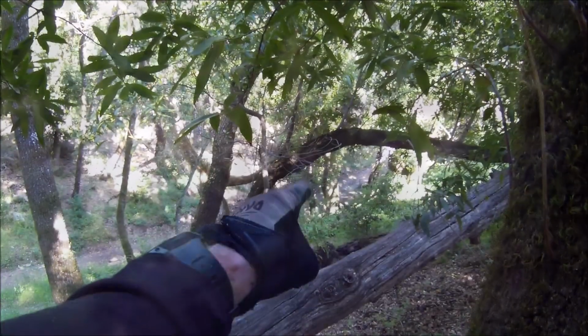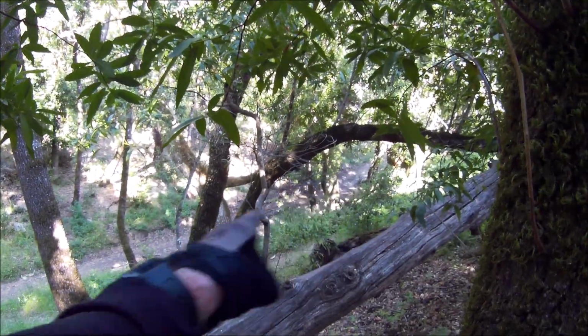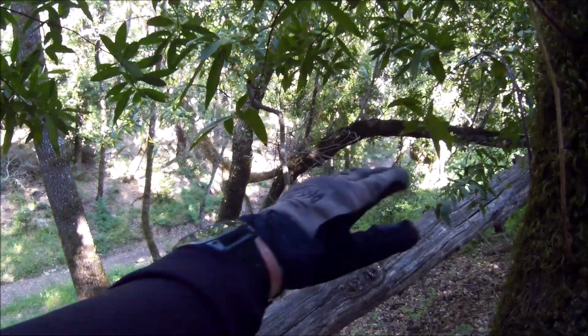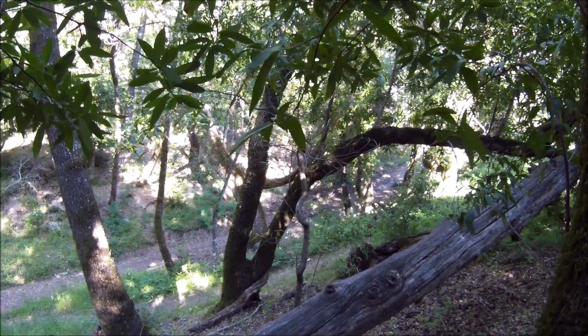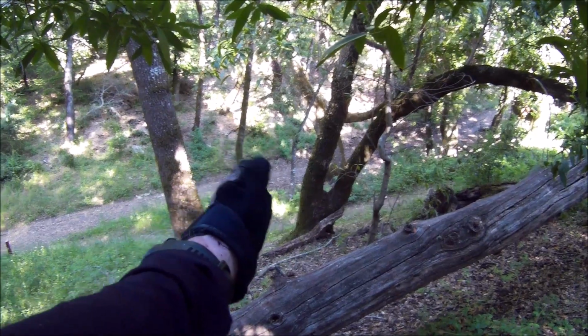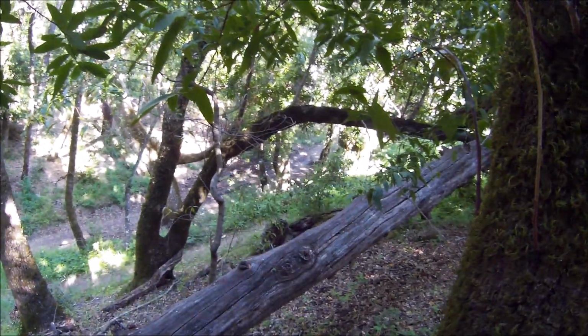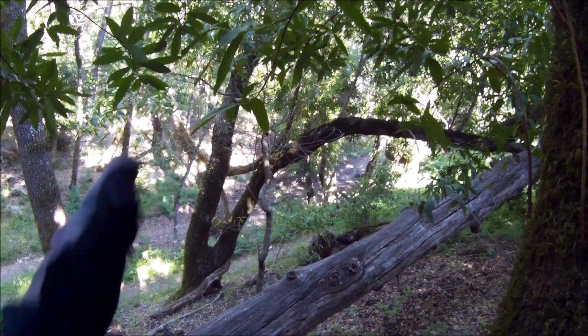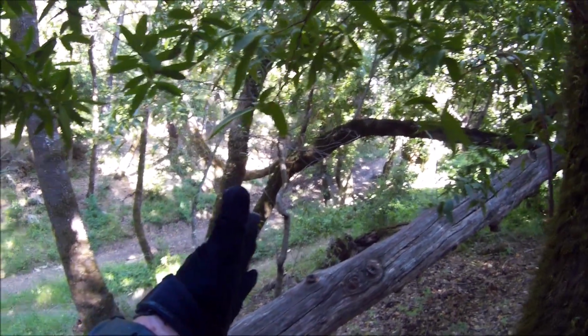I didn't get up here this winter, but I bet this whole thing was probably 100 feet long of deep muddy water. It'll go from about here all the way over to there full of water. It's just there's no permanent water source here.